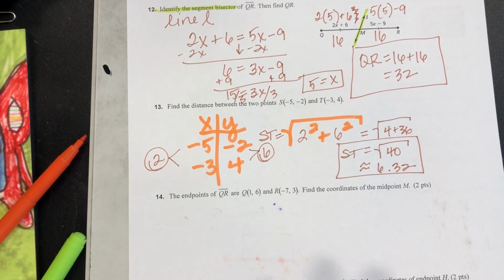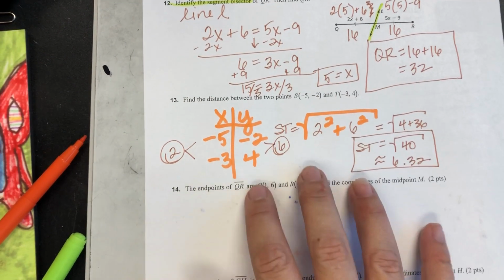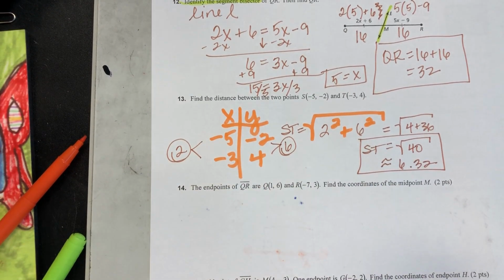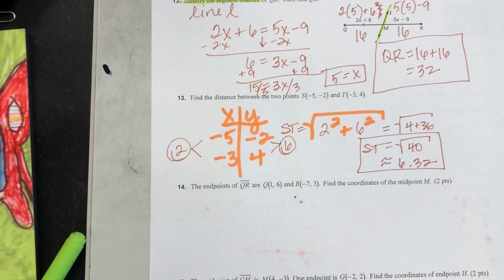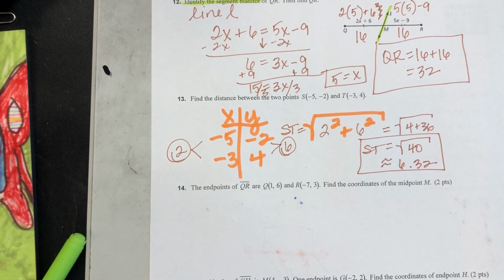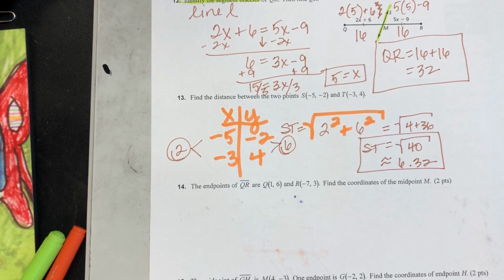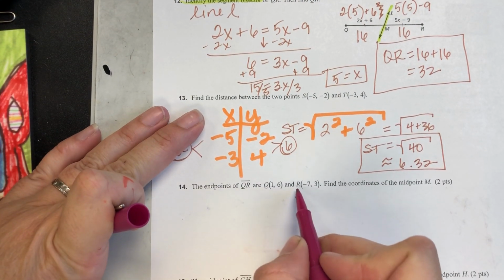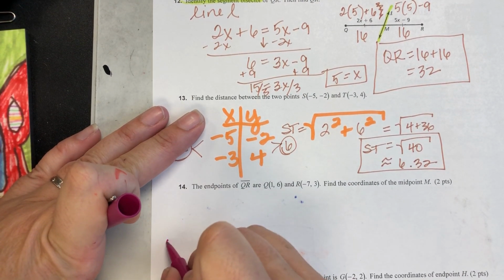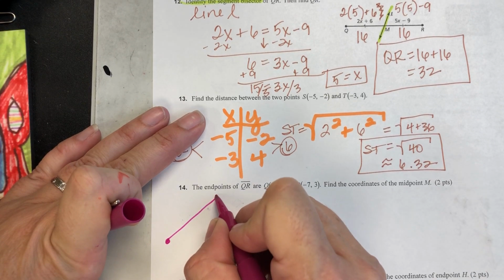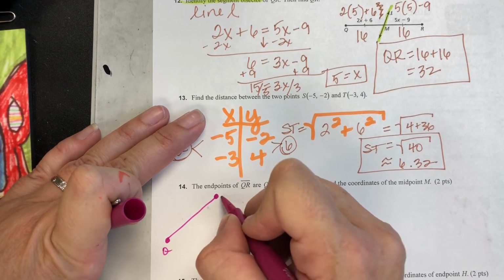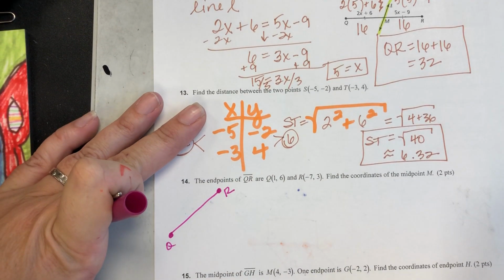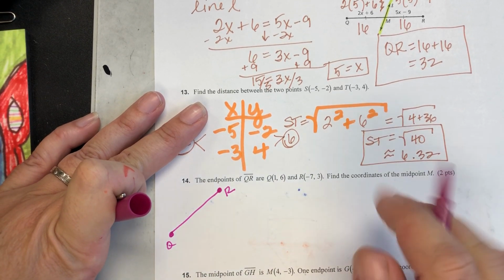Now, last couple of things here, and again, this was not a quiz question you had to do, but now we have the skills to do it, so we might as well put it on there. Now, number 14. The endpoints of QR are 1, 6 and -7, 3. I'm reasonably certain that this QR is going to be sitting diagonally, because if it wasn't, I wouldn't be having to find out mathematically what the midpoint is.